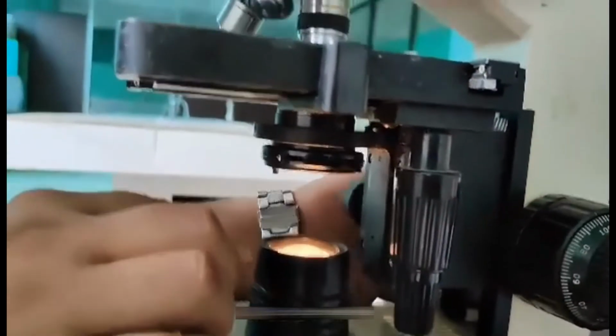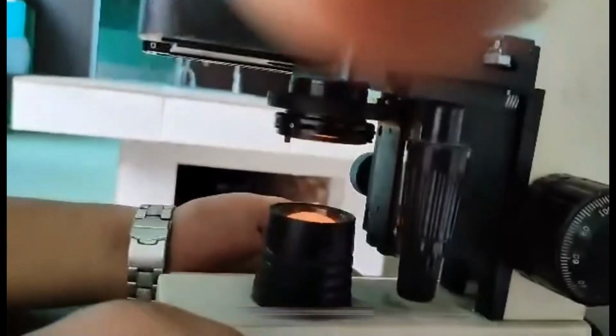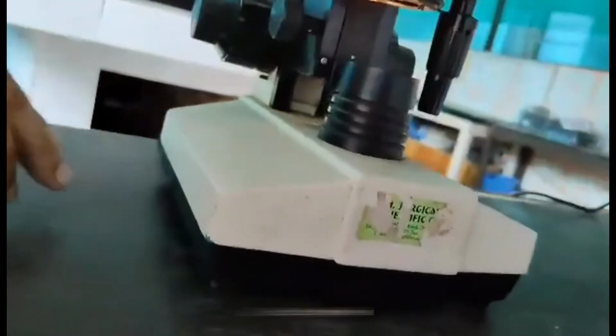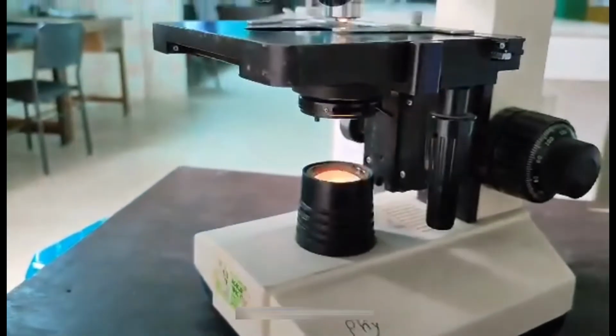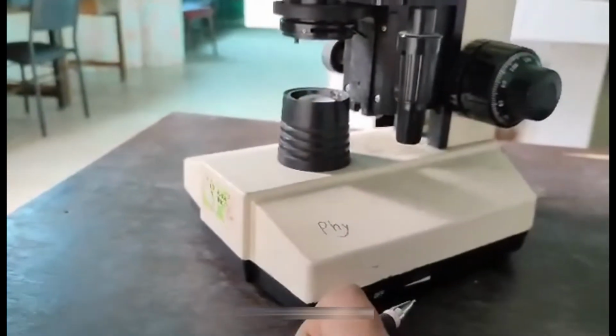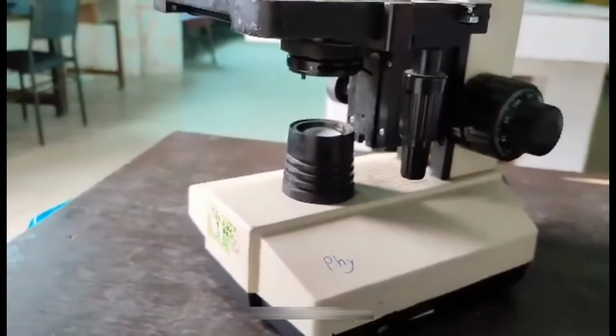From the diaphragm, the light is passing to the slide, and on the left side, this is the light source. You can turn the light source on and off. Okay. So thanks all.